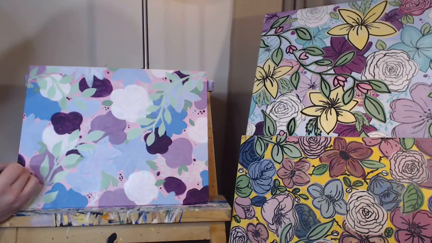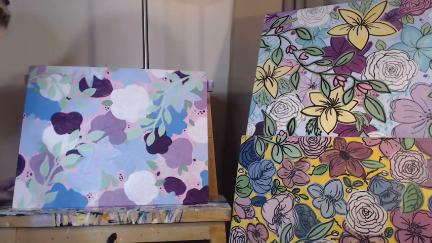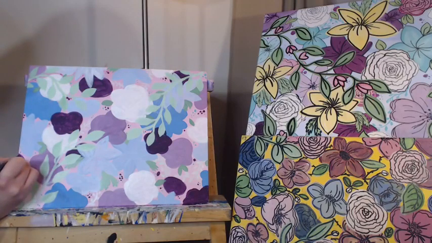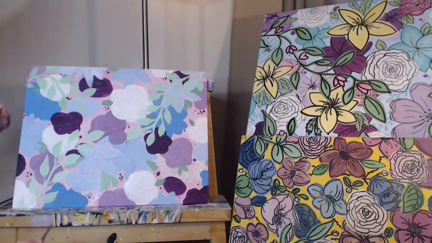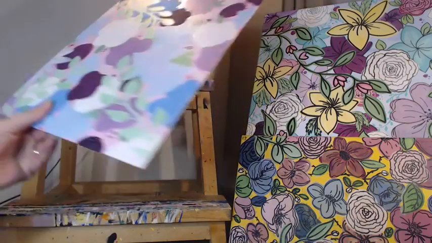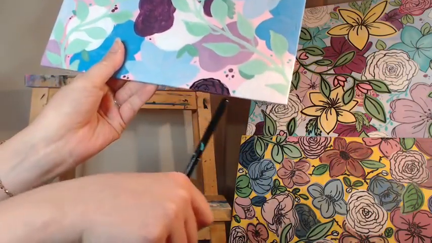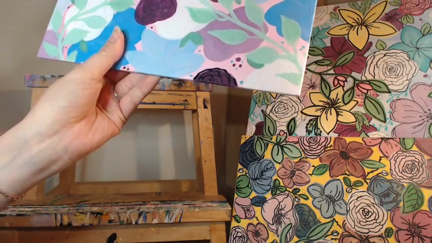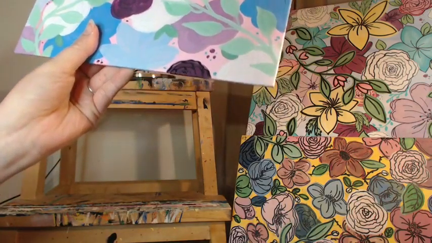And when I connect it, I keep making it bigger as I go around. So that's how I did that little bit of the rose with black paint. So we can do it with black paint like that.